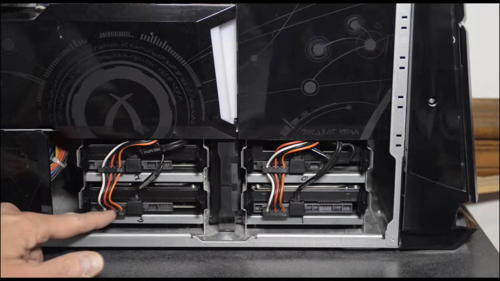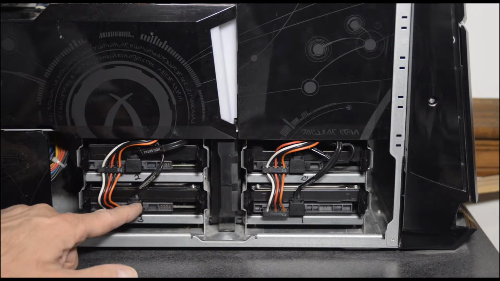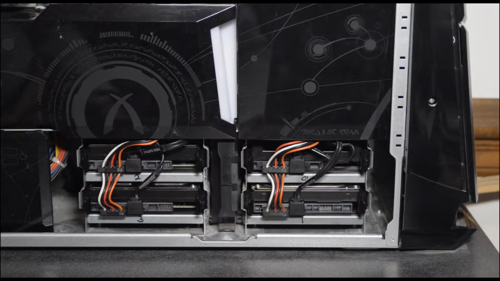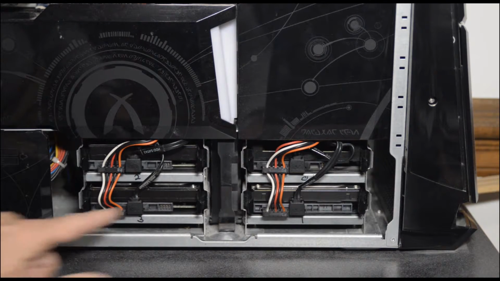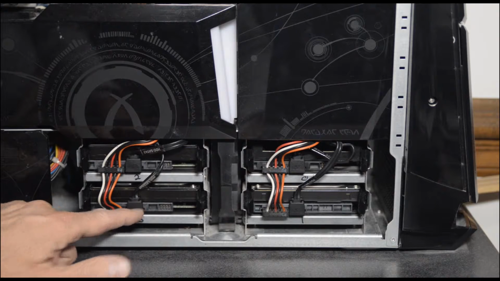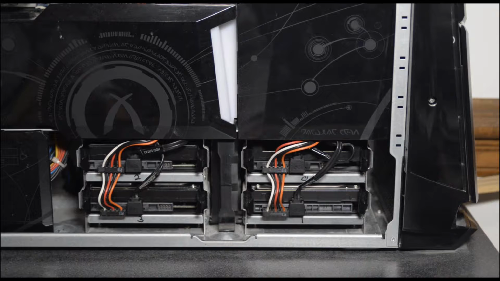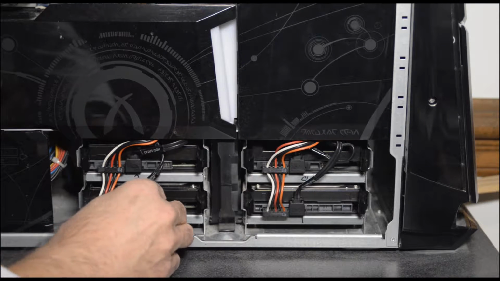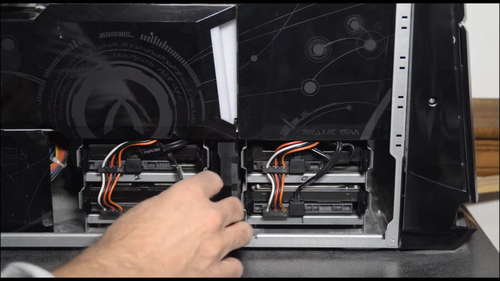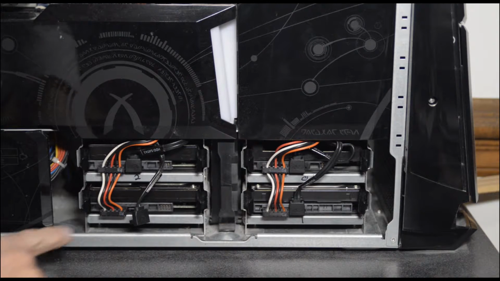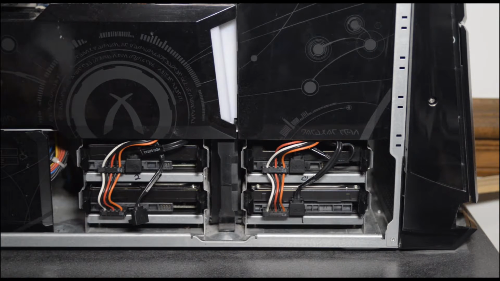This cable here is the power cable. This cable here is the data cable. When you're actually using the computer and it's writing data to your disk, reading data from the disk, it's coming through this cable. This cable is just electricity supplied to the disk. Alright, so we're going to pull off the data cable. We're then going to pull off the power cable.